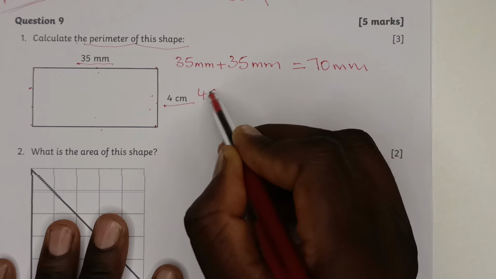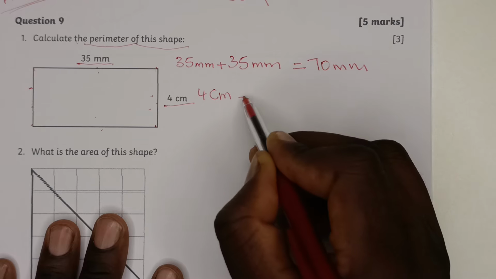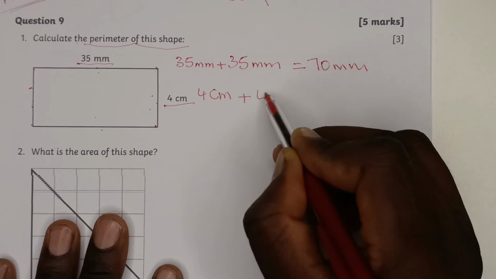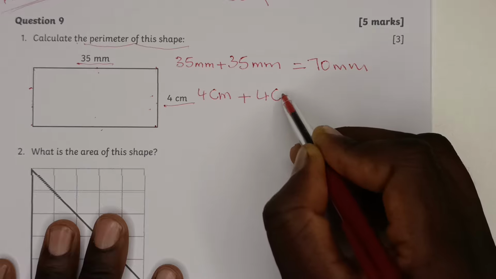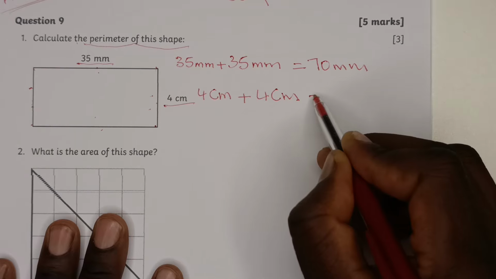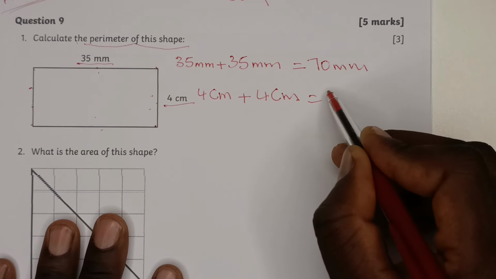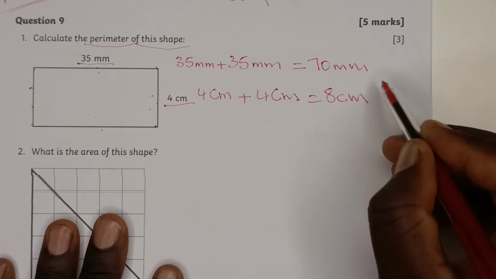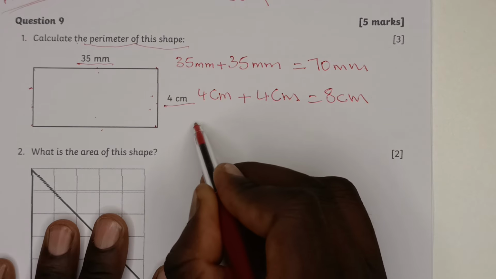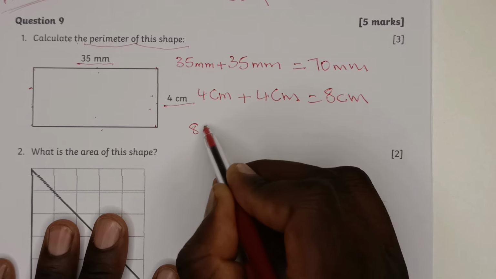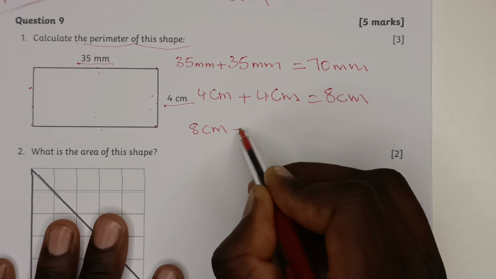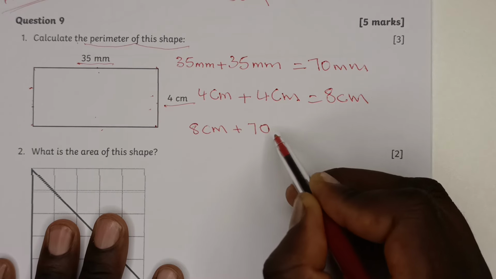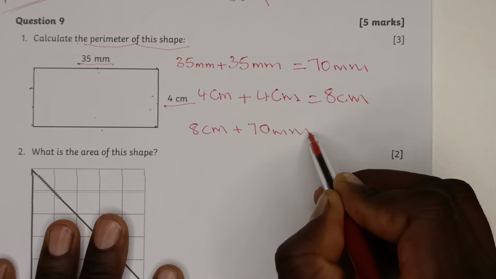Then these 2 sides are equal as well. 4 centimeters plus 4 centimeters equals 8 centimeters. So now we need to add 8 centimeters plus 70 millimeters.